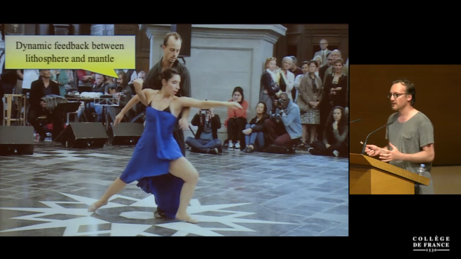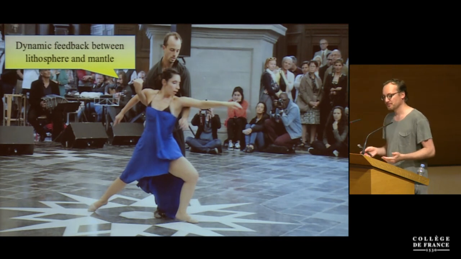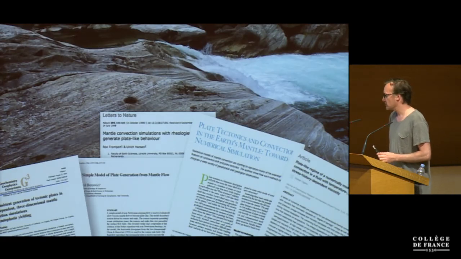So the idea here is that there is a dynamic feedback between what happens at the surface and the inside. It's not the mantle that drives the plates or the plates that drive the mantle. Both are interacting, and it's a complex system from which plate tectonics is an emergent property. Dave has talked a little bit about that, but for 20 years now, there's been a lot of work to try to see what are the conditions to produce a plate tectonic-like behavior at the surface of a convection model, so having this sort of dynamic feedback.